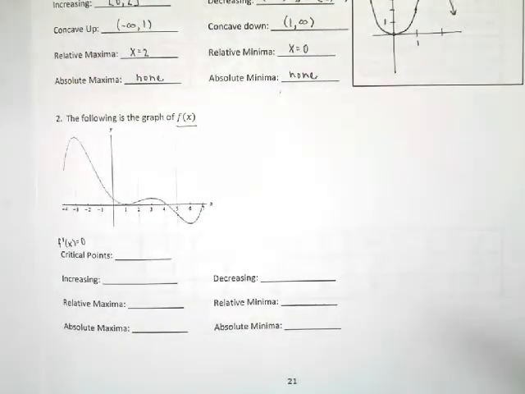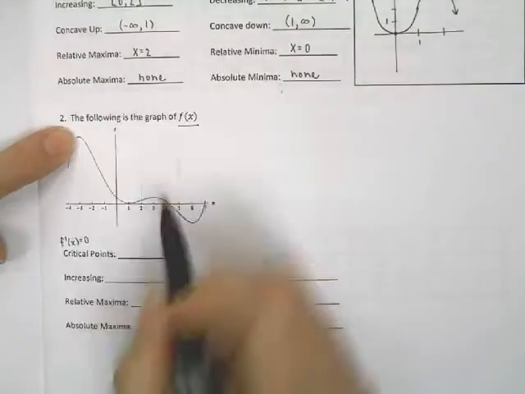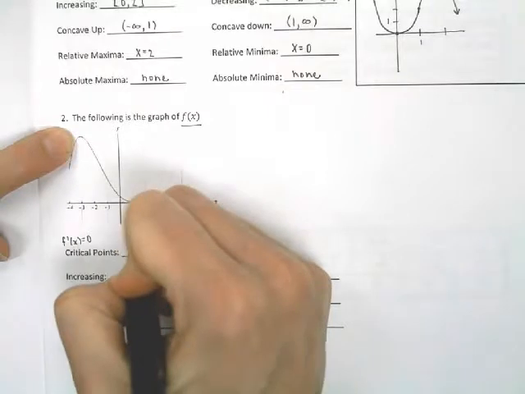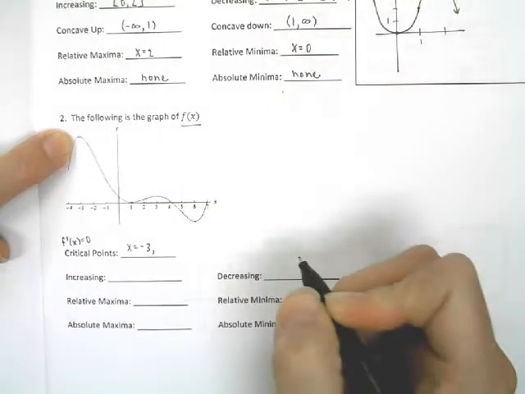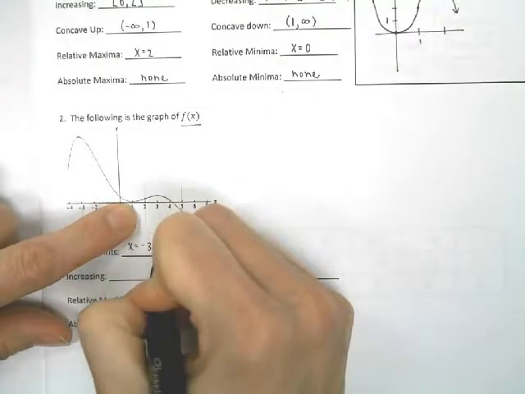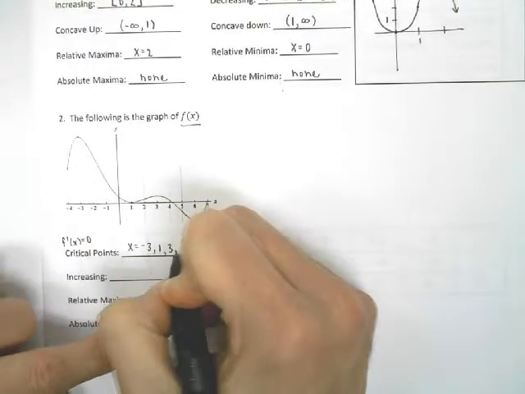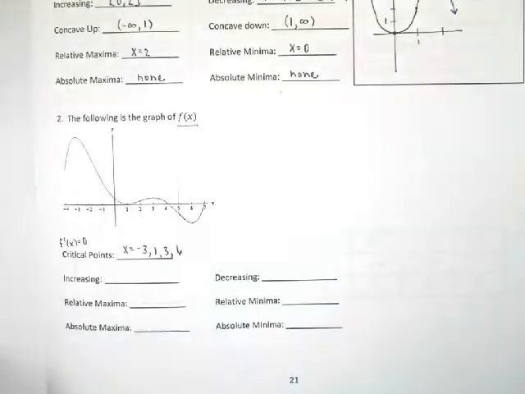But since I don't have any corners or discontinuities, I don't have to worry about where it's undefined, just where it's 0. So I'm looking for places where it would have a horizontal tangent. So that's going to be at kind of these peaks and valleys. So I have negative 3. It looks like down here at 1, again at 3, and then down at 6.